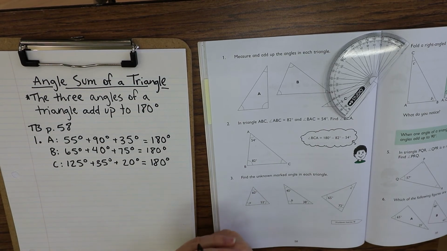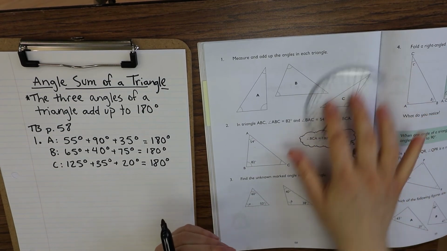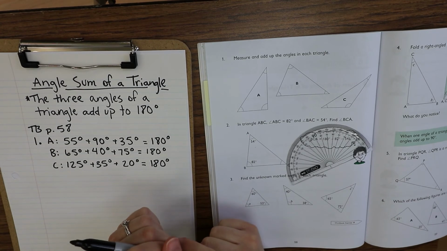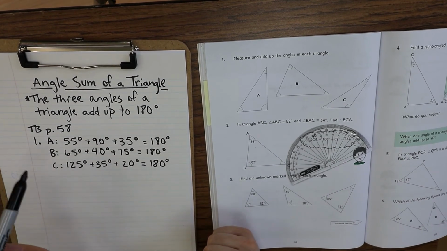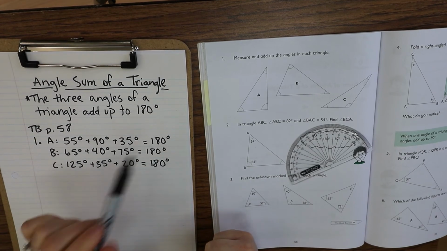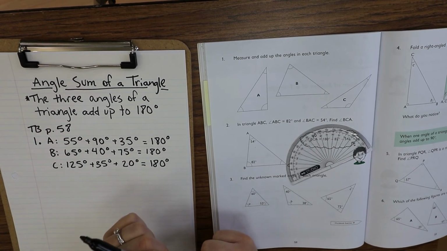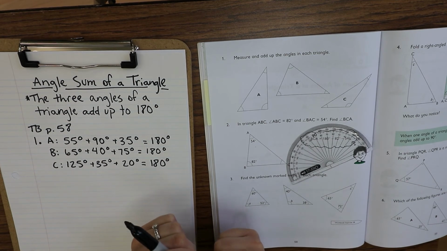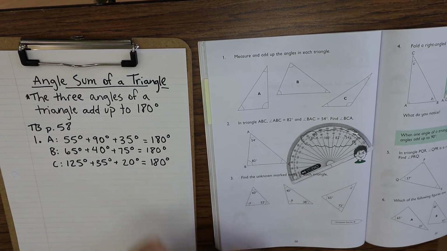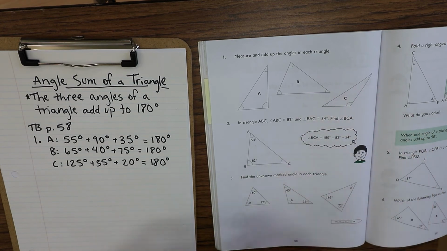All right, and that's C. And so the cool thing is you can check your work. When you've picked all of your angles and measured them and it doesn't add up to 180 degrees, if that happens, you know that you need to check your angles again, okay? So that's how we measure it and find it out with a protractor. But now let's look at number 2, okay?